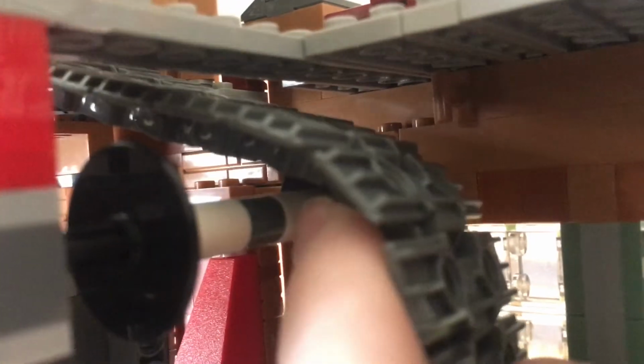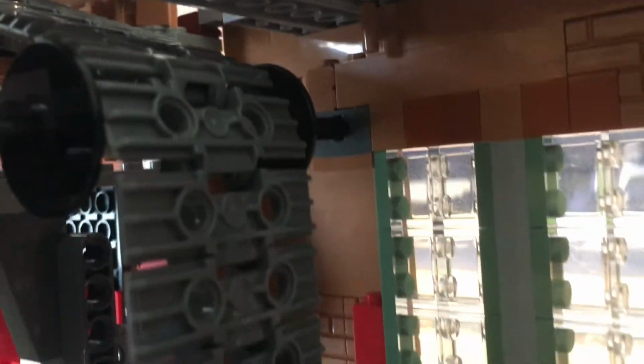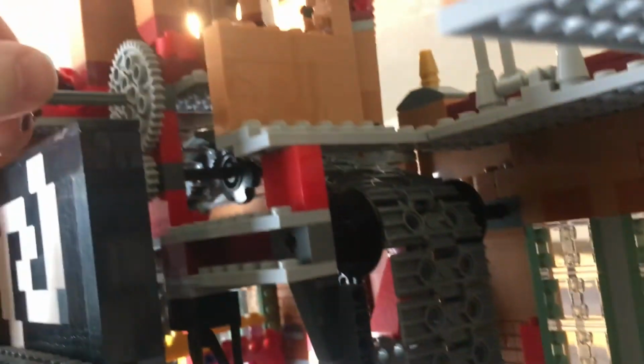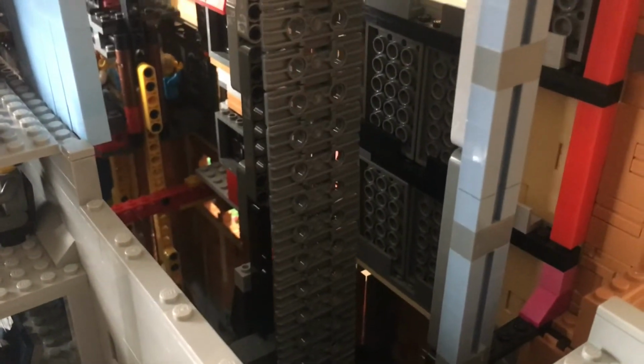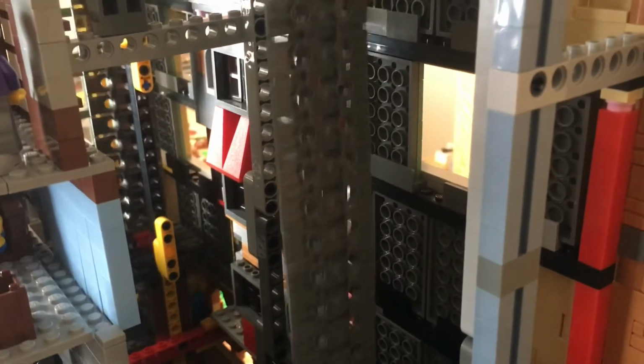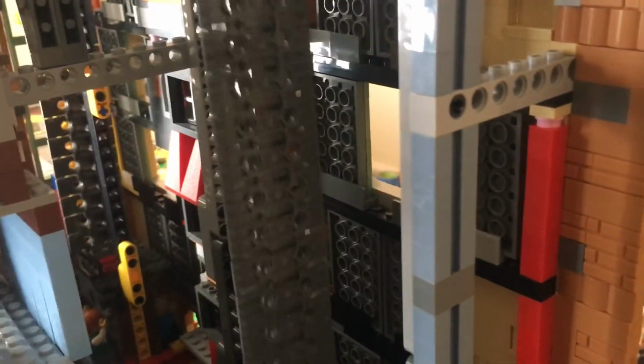So to actually build the elevator though, I used these tank chain link pieces, and they both just kind of rest on those Technic pieces on both sides, so then they can just slide off of that, and they're angled in the right spot just directly above the elevator.